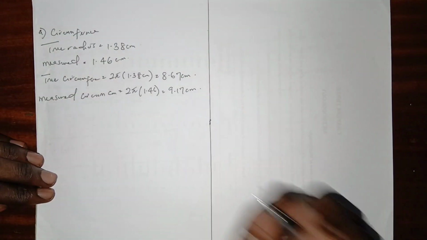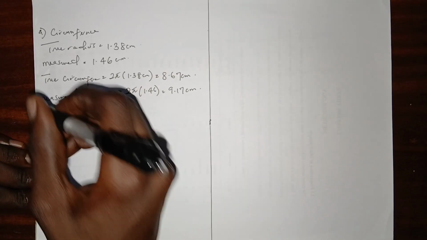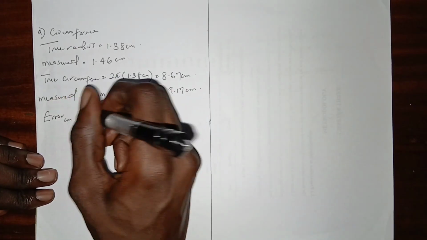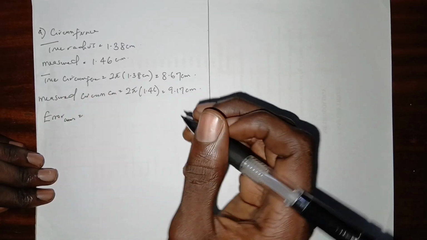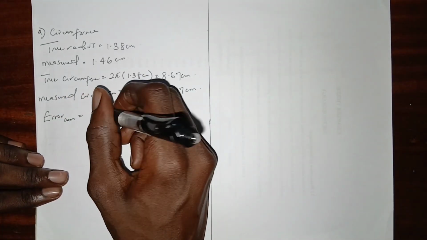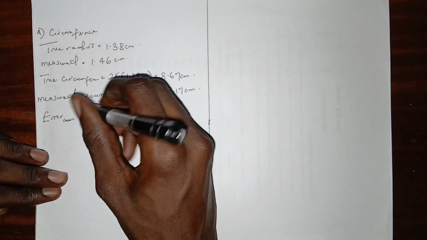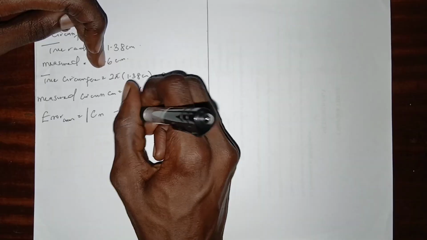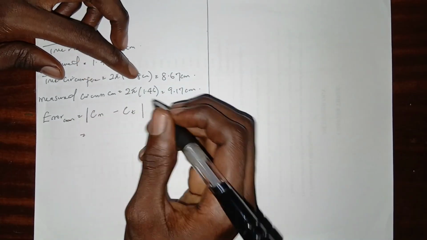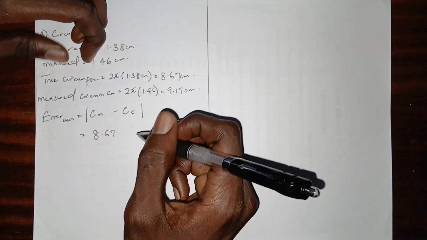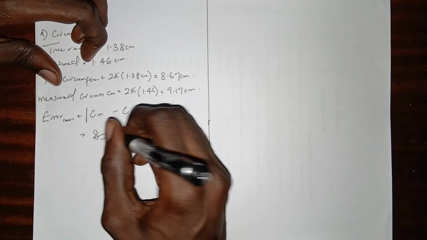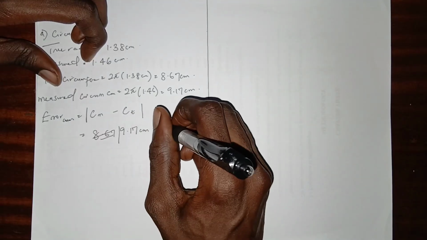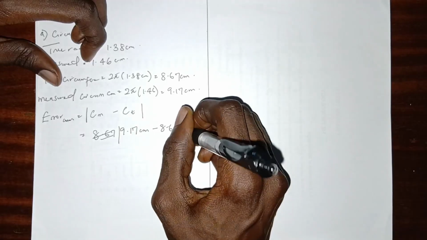In order to get our error for the circumference, as established in the previous one, it is the absolute of the measured circumference minus the true circumference. So that will be 9.17 centimeter minus 8.67 centimeter, absolute.